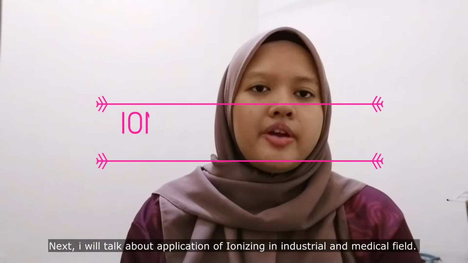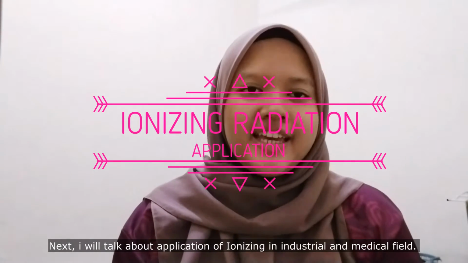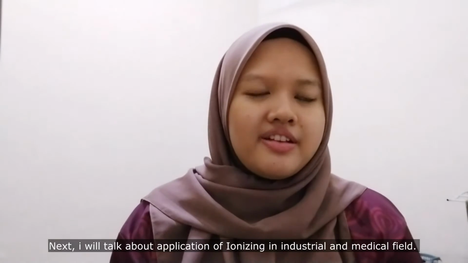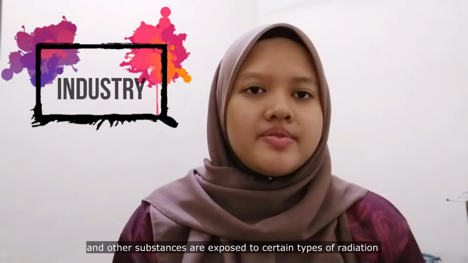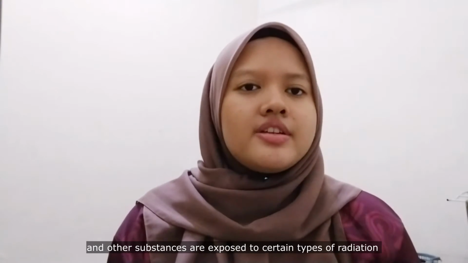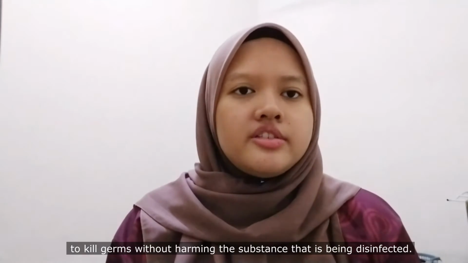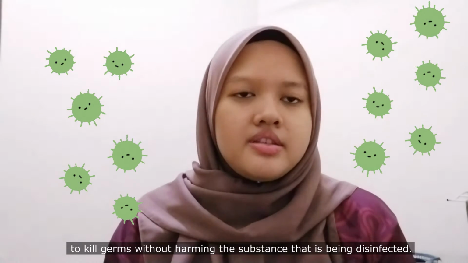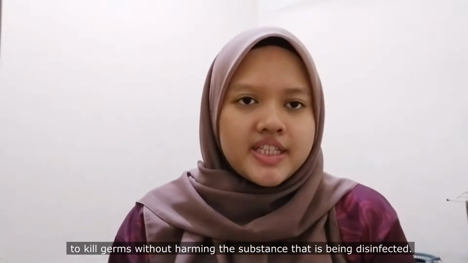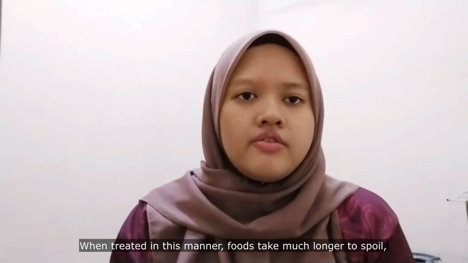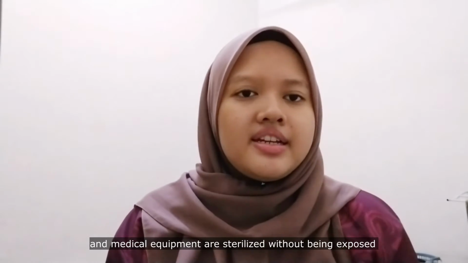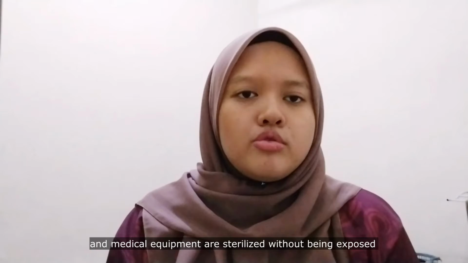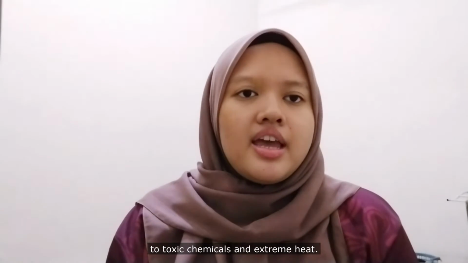Next, I will talk about application of ionizing radiation in the industrial and medical field. First, food irradiation: medical equipment, and other substances are exposed to certain types of radiation to kill germs without harming the substance that is being disinfected. When treated in this manner, foods take much longer to spoil, and medical equipment is sterilized without being exposed to toxic chemicals and extreme heat. This is the example.